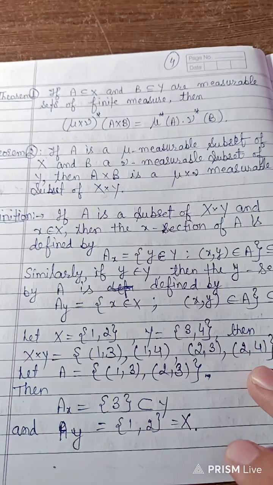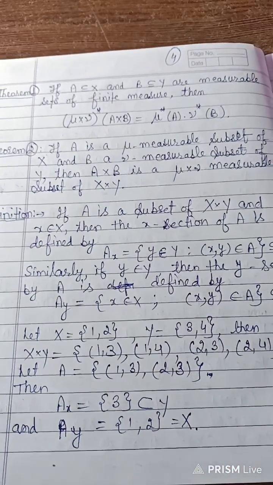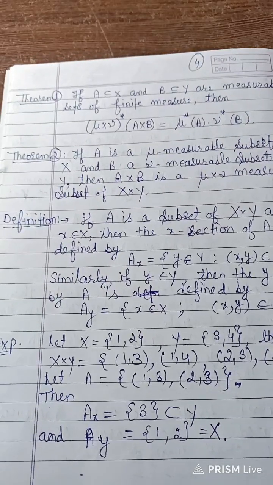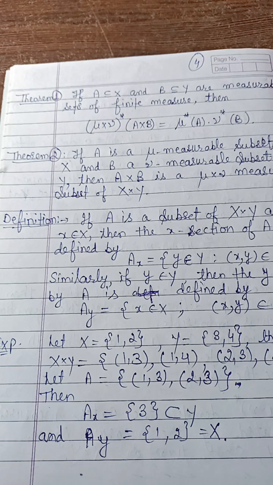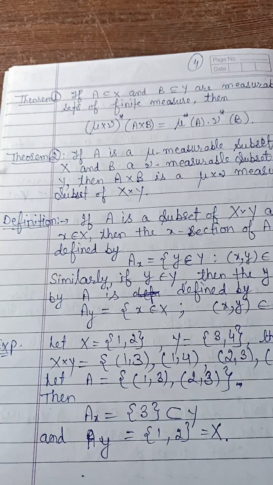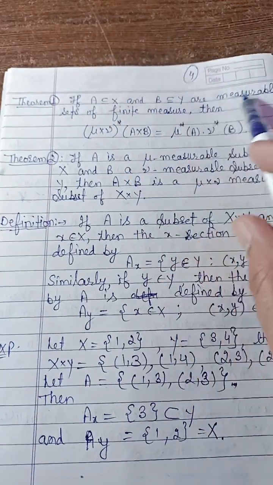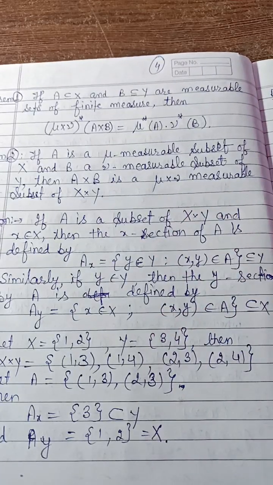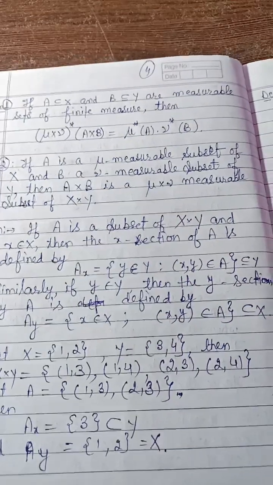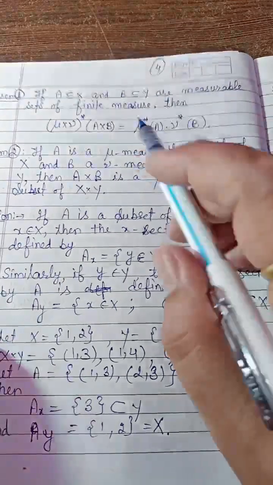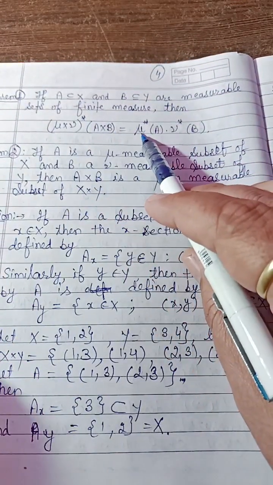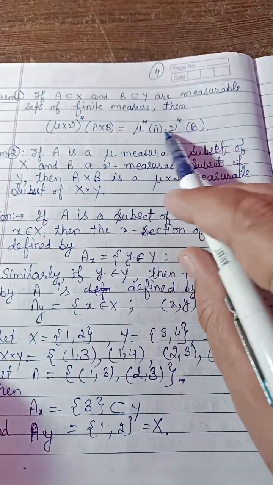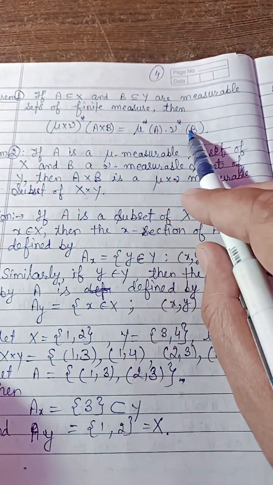As I told you at the start of the video, we have to make use of some results, some theorems. I am taking those theorems without proof, which you have to use in Fubini's theorem. So in this sequence, the first theorem is: if A contained in X and B contained in Y are measurable sets of finite measure, then mu cross nu star of A cross B is equal to mu star A times nu star B. So it becomes the product of these two outer measures.